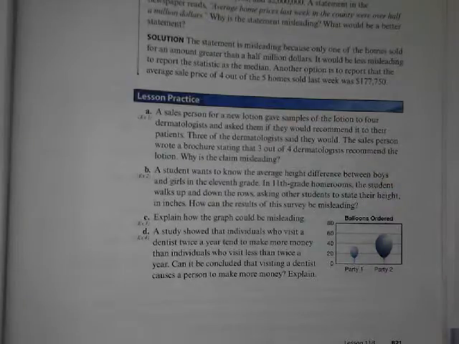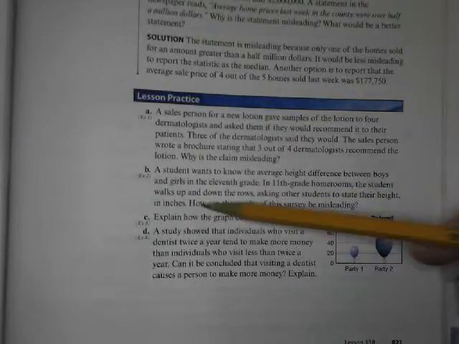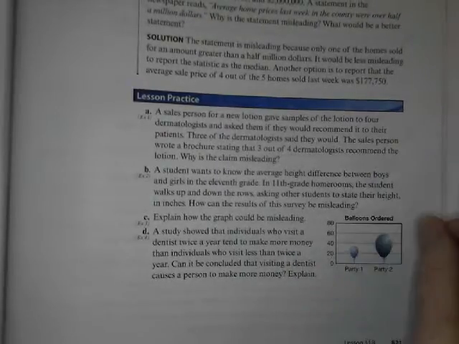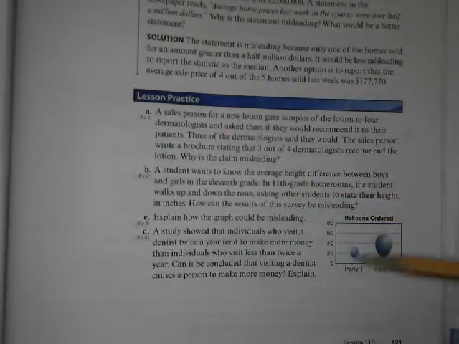Letter B. A student wants to know the average height difference between boys and girls in 11th grade. In 11th grade homerooms, the student walks up and down the rows asking other students to state their height in inches. How can the result of this survey be misleading? Well, first I was thinking, did they go to the wrong place? Are they asking the wrong people? But I think that they went to the right place. If they just went to all the homerooms, then they'd have a nice mix of 11th graders. So I don't see a problem with that.